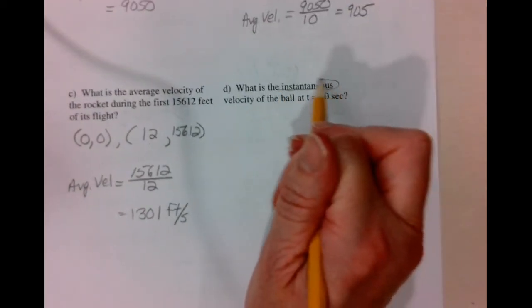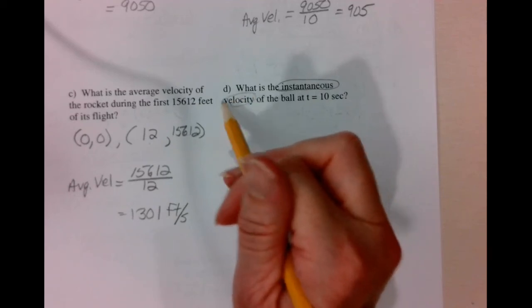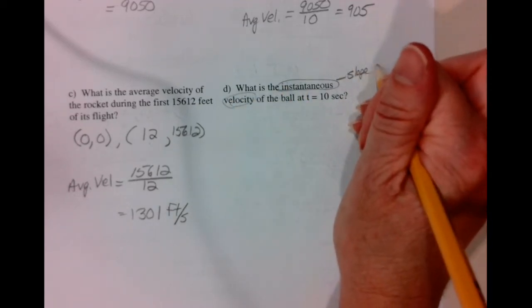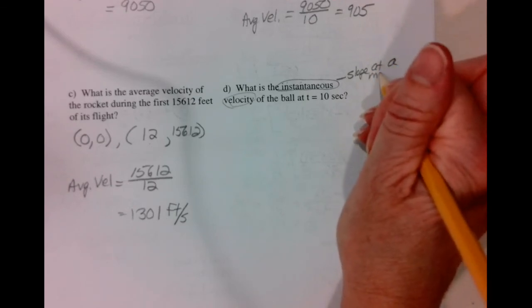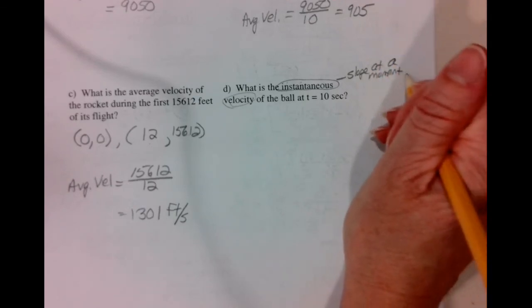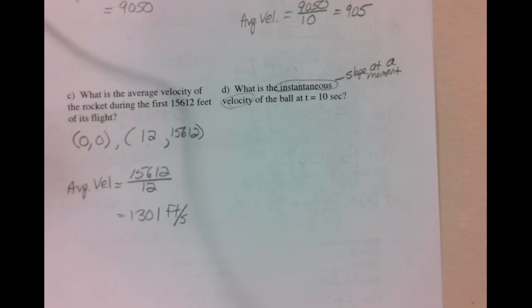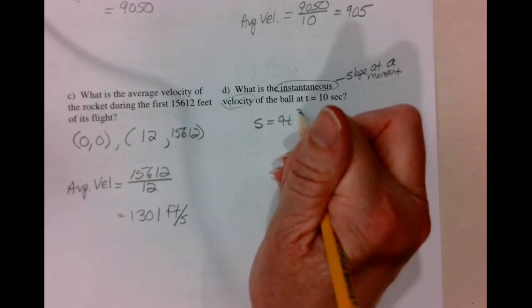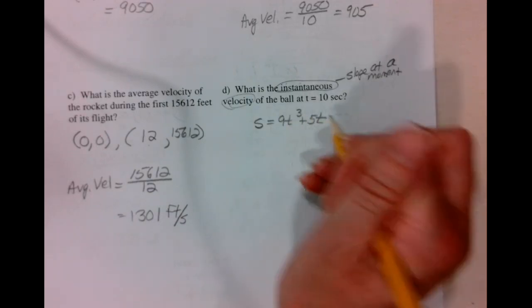Now here's where the power rule is going to come into play. Instantaneous velocity means slope at a moment. It's kind of like before when we were finding the f of x at a particular number. So my position function is 9t to the third plus 5t.